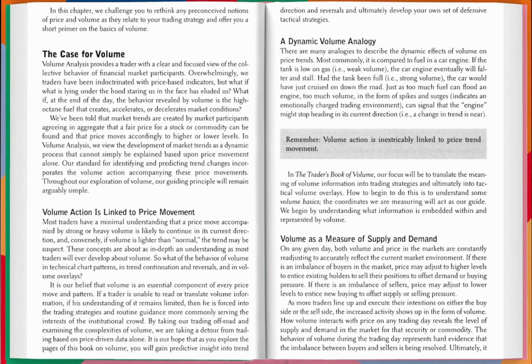Most traders have a minimal understanding that a price move accompanied by strong or heavy volume is likely to continue in its current direction, and conversely, if volume is lighter than normal, the trend may be suspect. These concepts are about as in-depth an understanding as most traders will ever develop about volume. So, what of the behavior of volume in technical chart patterns, in trend continuation and reversals, and in volume overlays? It is our belief that volume is an essential component of every price move and pattern.